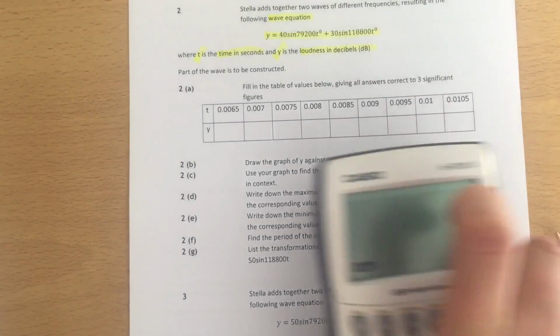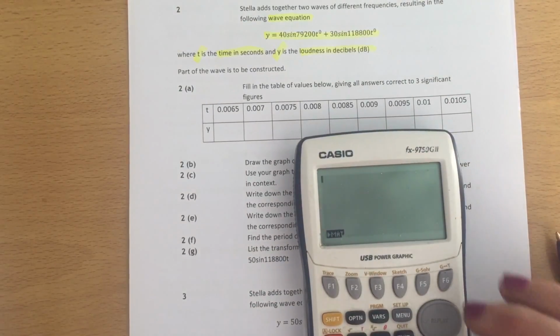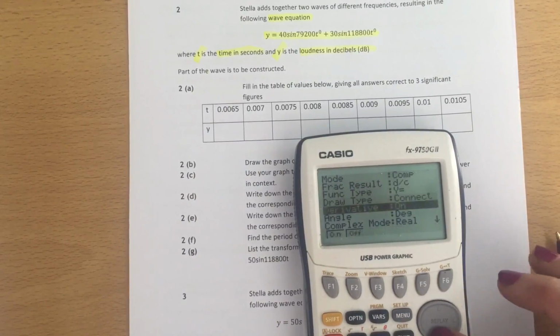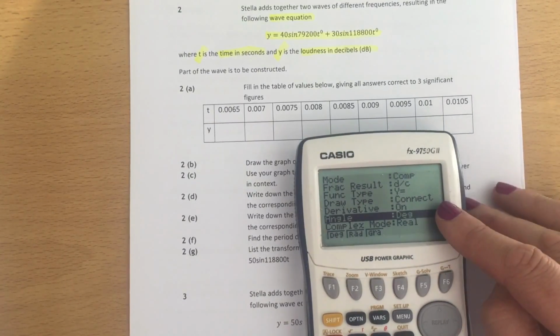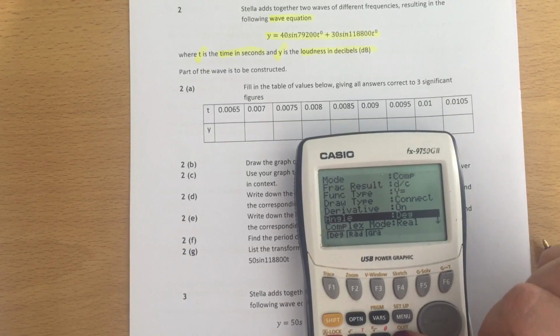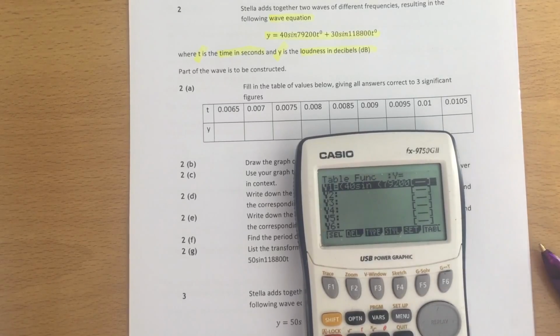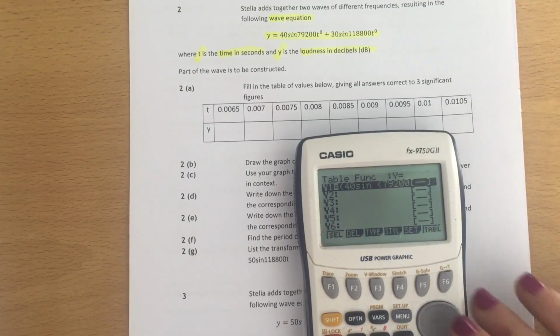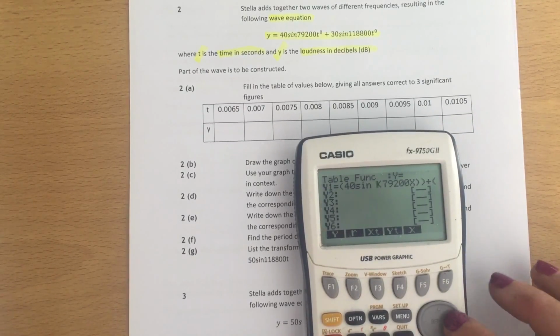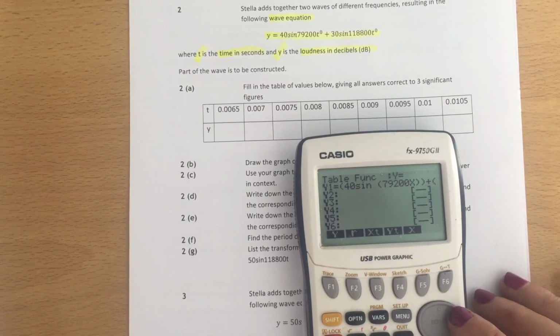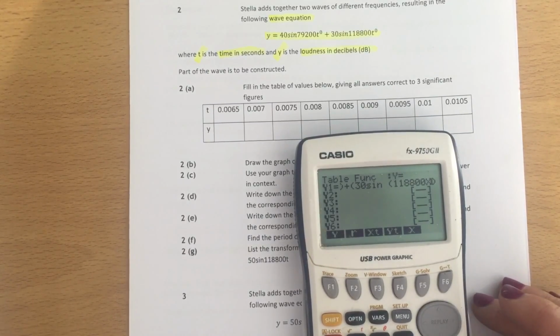So what we can do is, on our calculator, start off, just double check that you are in degrees, given that's what you need to be in for the whole of the EAS. Then if we go into a table, because we want to fill out a table, if we put in the equation 40 sine, then the slightly horrible big number, which is omega x, and then we can add the second one in too. Make sure you don't forget the x, otherwise you end up with a flat line, which isn't very helpful.